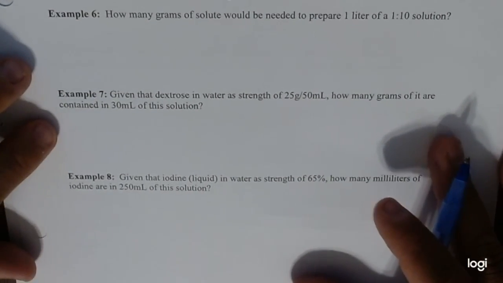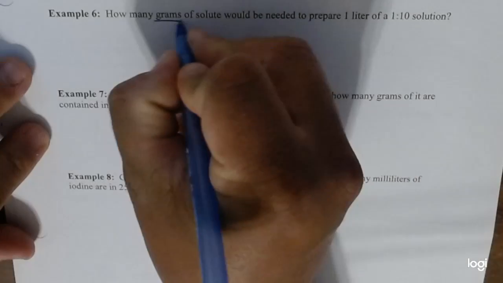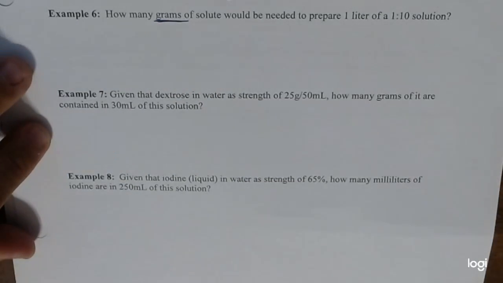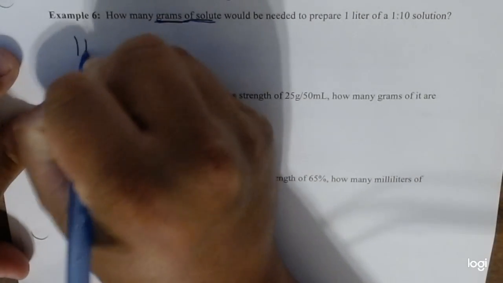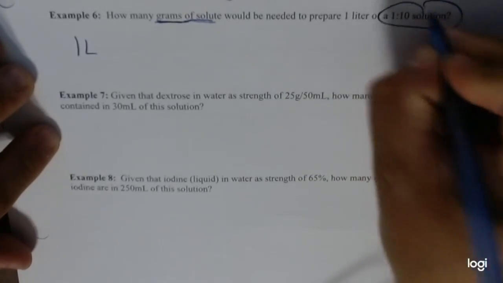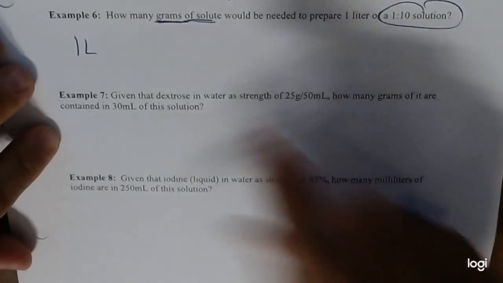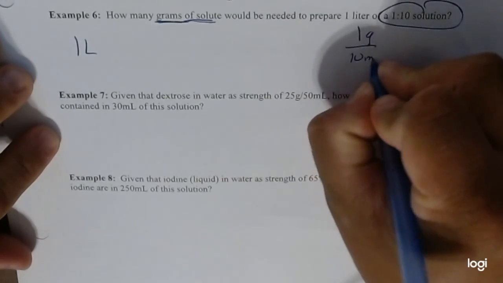So 6 is very similar to the one above. How many grams of solute? So notice it's grams, right? So we know it's dry already. Solute, so solute means drug, right? Well, you need to prepare 1 liter of 1 to 10 solution. So you always start with what you're given. So 1 liter is 1 L, right? And, well, how do we express this? Well, it's dry because it's grams. So we know for every 1 gram, there are 10 milliliters.